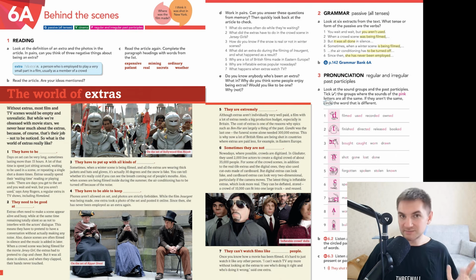Are your ideas mentioned? You're not looking for detailed answers to difficult questions, okay? Not yet. You're just reading to see if the article mentions any of those negative points that you thought of in the previous task in part A.